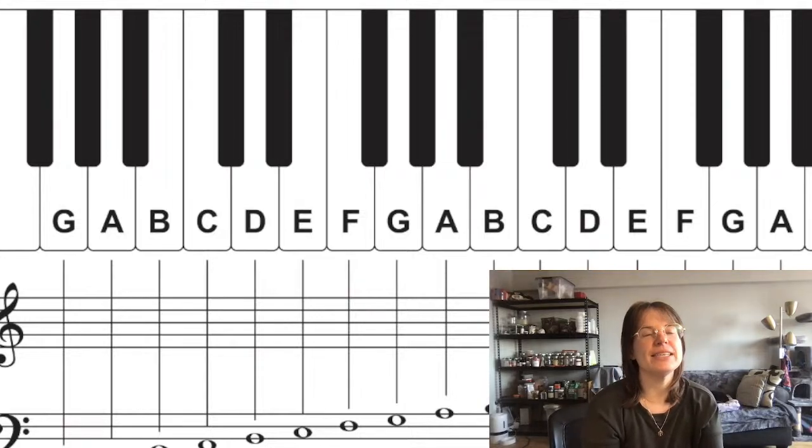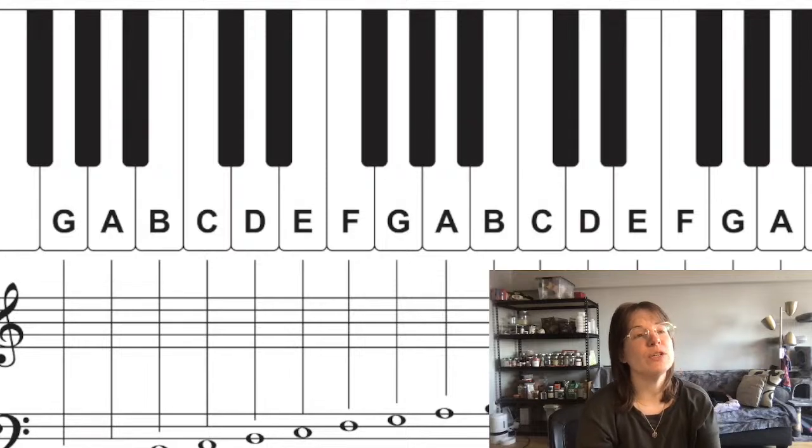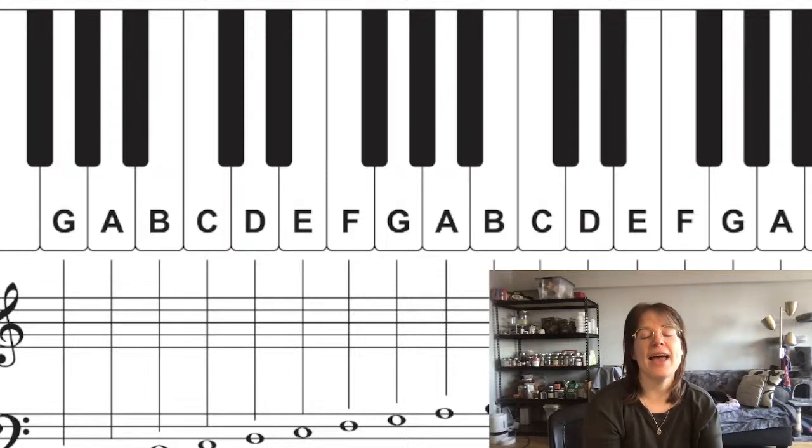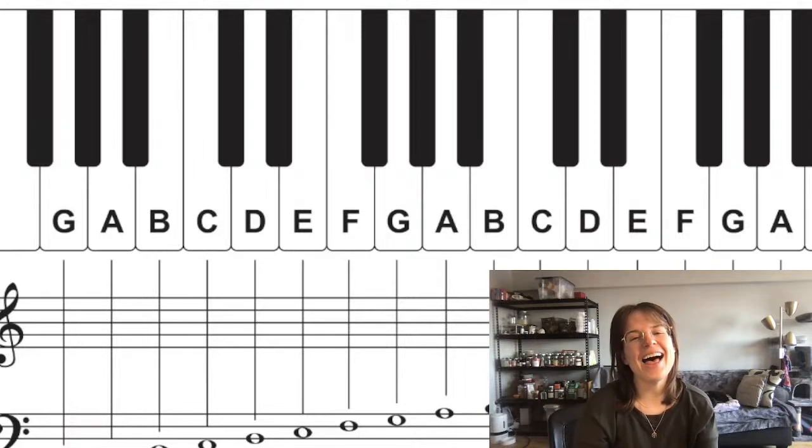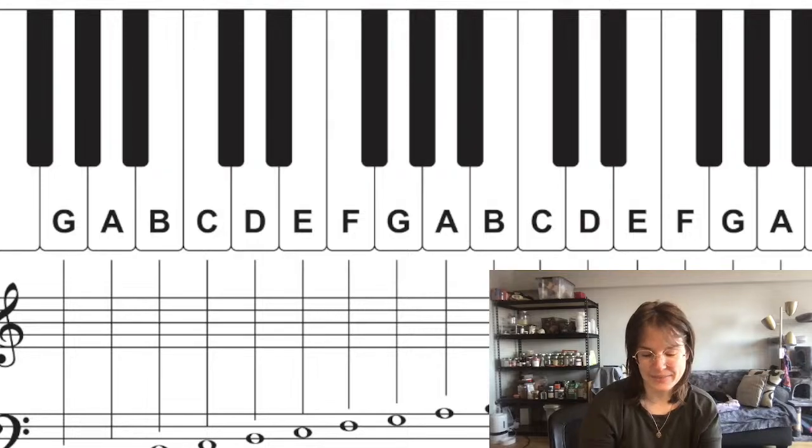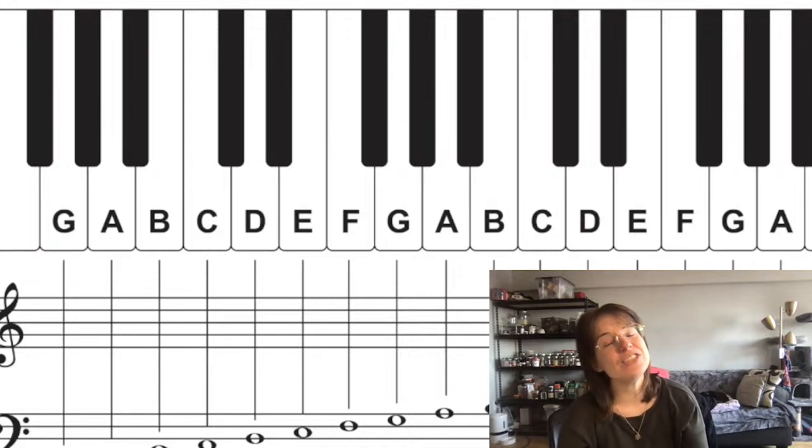Going back to our example in the key of G, we have do or 1, the first scale degree. Then we have re or 2, the second scale degree. Then we have mi or 3, the third scale degree. Fa or 4th scale degree. Sol or 5th scale degree. I got ahead of myself. La or 6th scale degree. Ti or 7th scale degree. And then we're back to do.